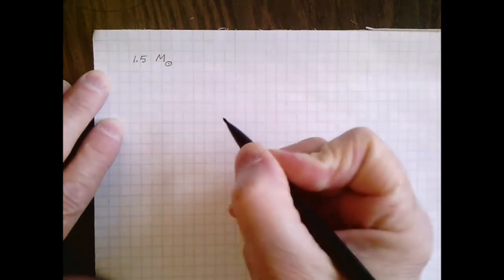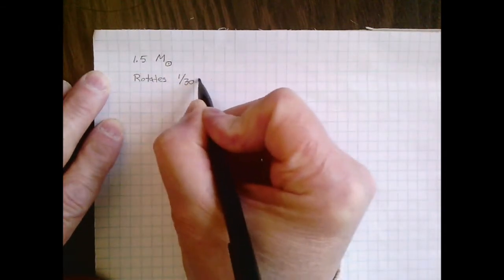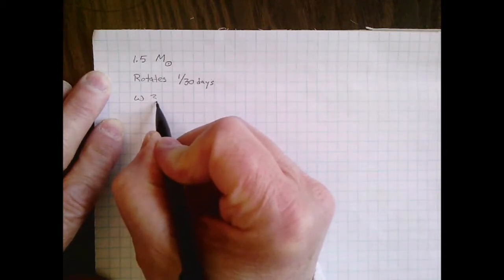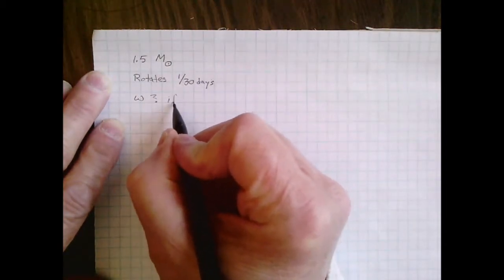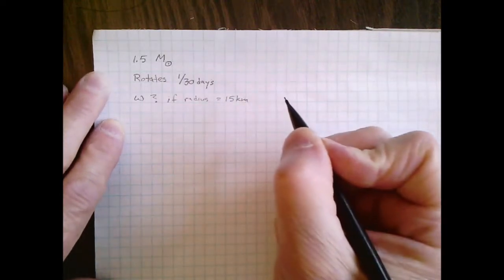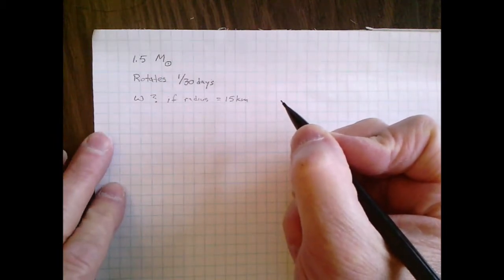Okay, this is my solution of the problem that I posted in Google Classroom, which is finding the rotational speed of a neutron star. And in that problem, I said that the neutron star has 1.5 times the mass of the sun. That's the notation we use for the mass of the sun. And we said that it rotates one time every 30 days. And we wanted to know what would its rotational speed be if the radius is reduced to 15 kilometers. I told you before that this is a conservation of momentum, angular momentum problem.